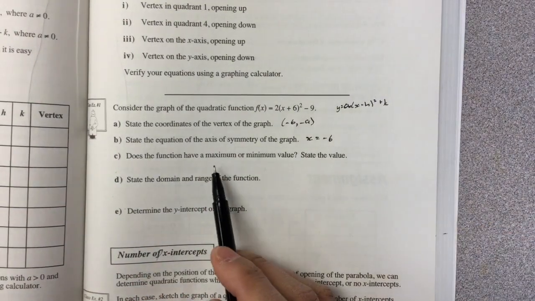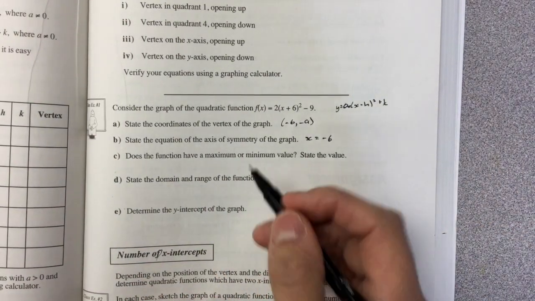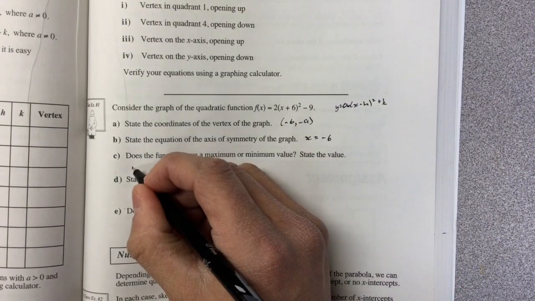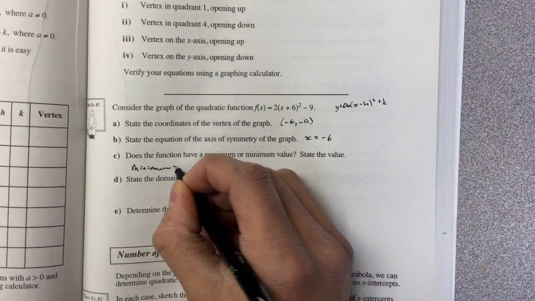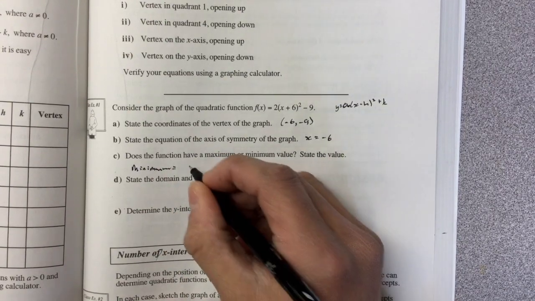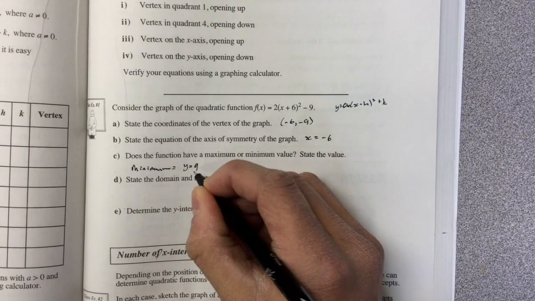Do we have a maximum or minimum value? Well, in this case, it's opening upwards, meaning we have a minimum value. And the minimum value is equal to the lowest point of my y value, which is y equals -9.